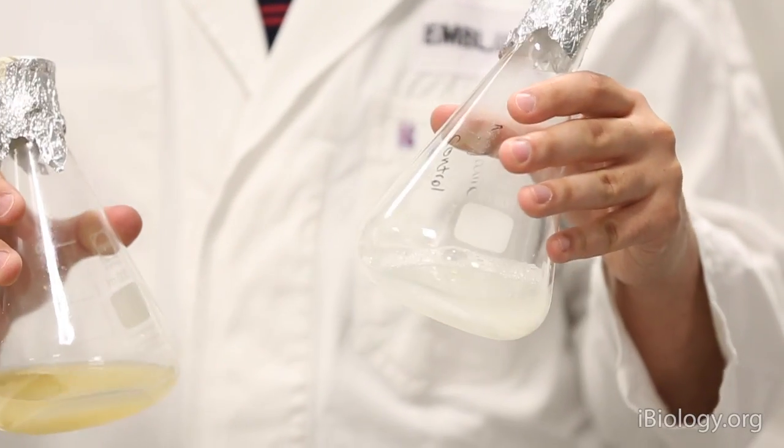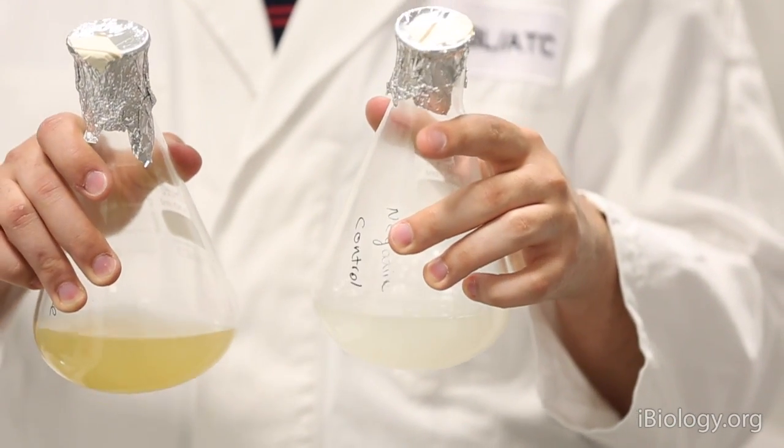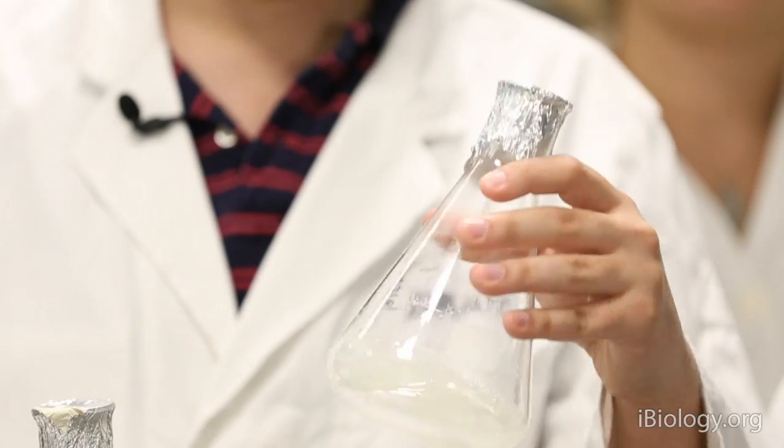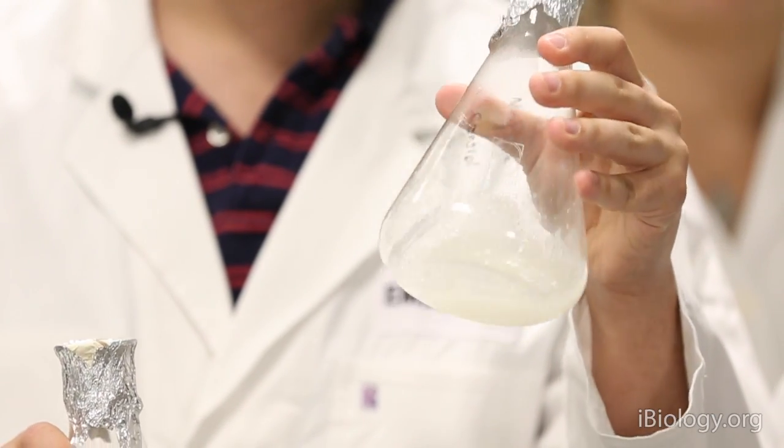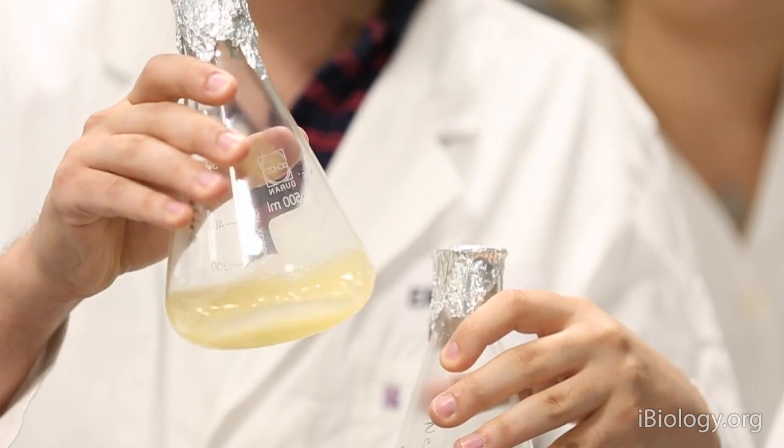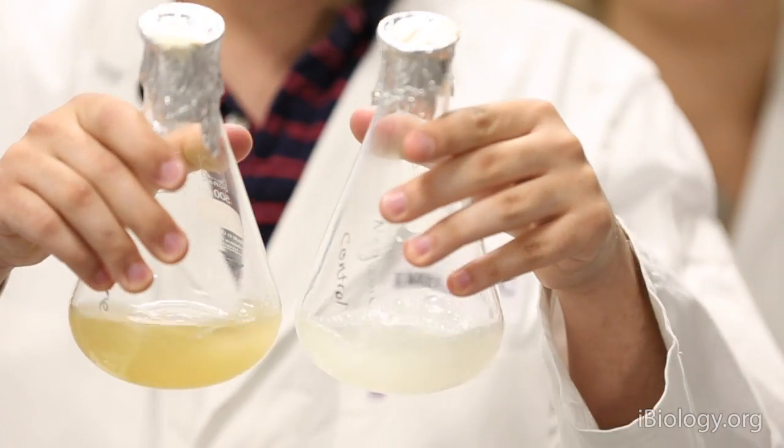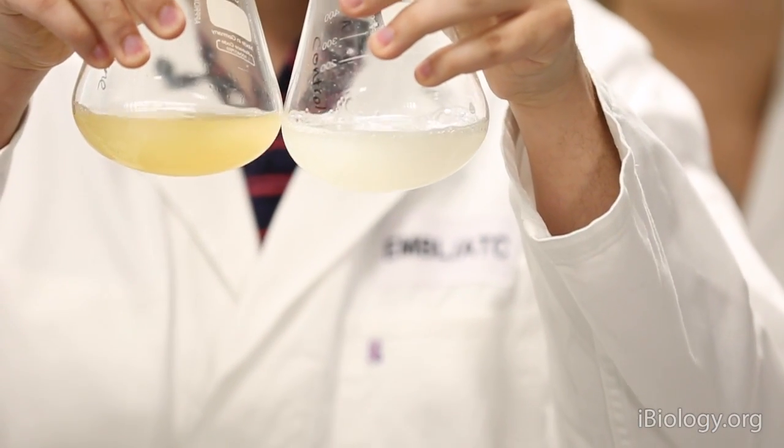As you can clearly see, one of them, our negative control, shows no orange color. That means no carotene is produced. The other one has a clear, bright orange color. That means carotene is produced. This one includes our construct and our plasmid, and therefore our heterologous pathway.